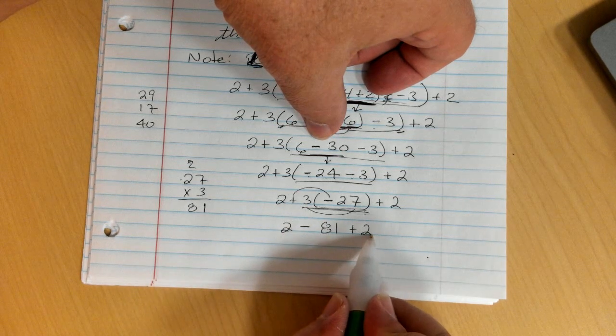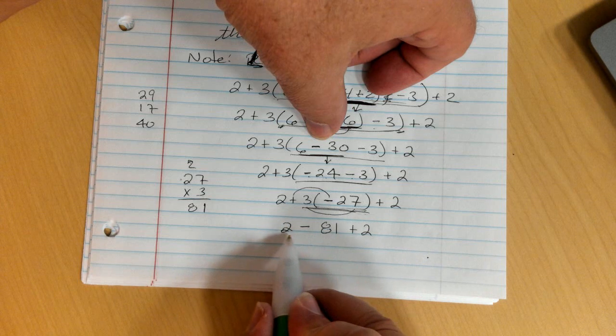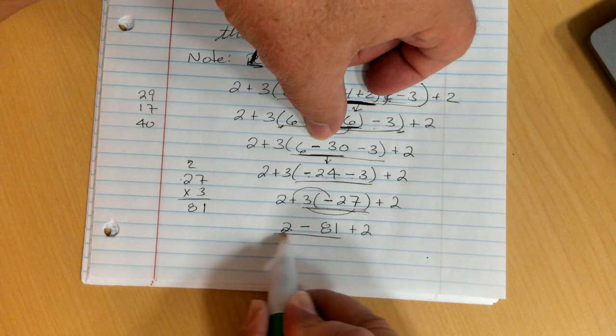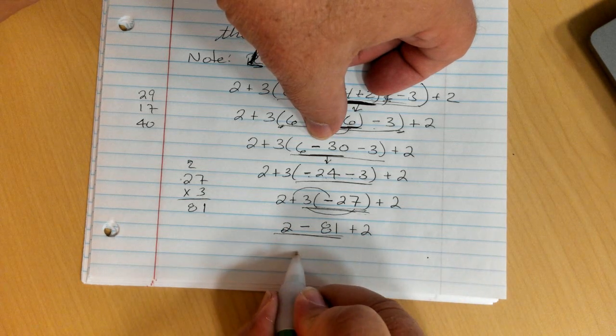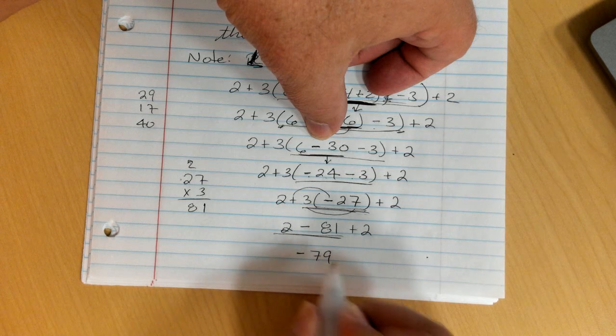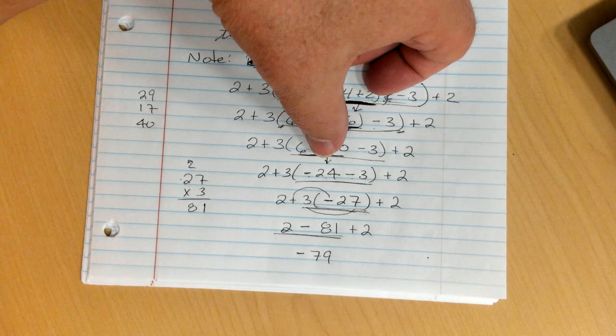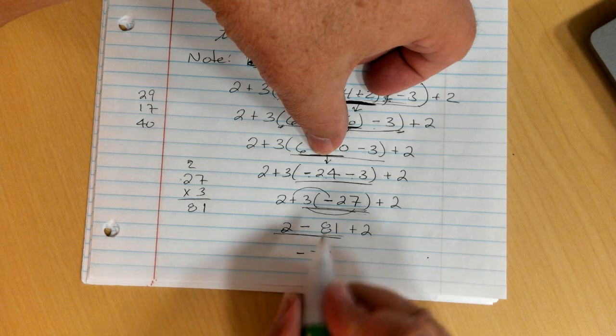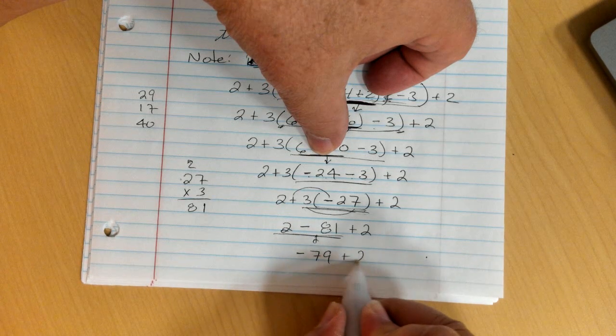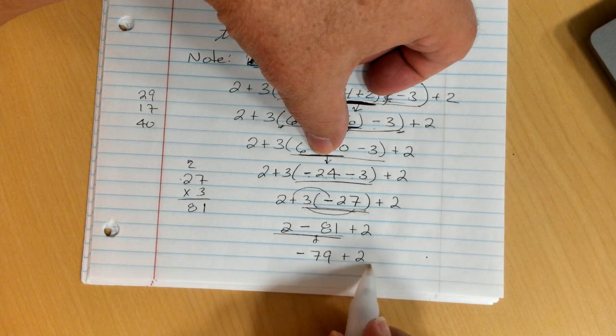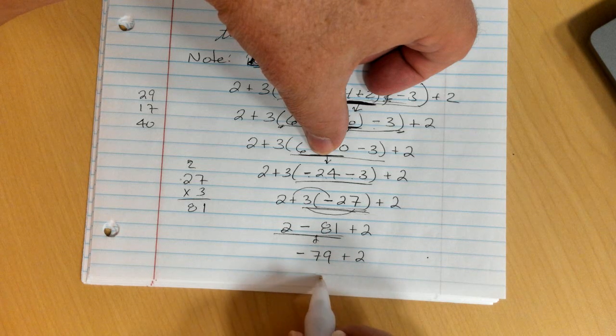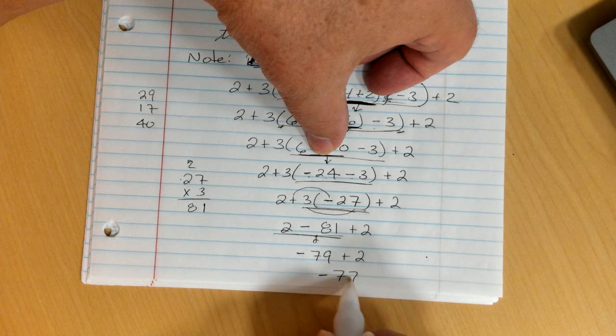Left to right, no special operations, no multiplication division, so positive 2 minus 81. 79. I'll show you the rules of this one in a second, of why that is. No special operations, no multiplication division, so the answer is going to be negative 77.